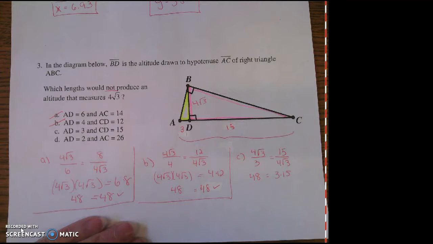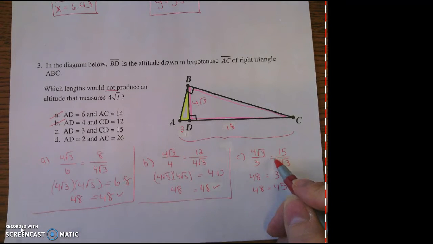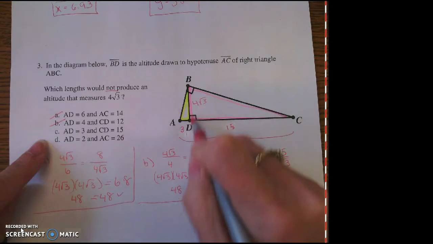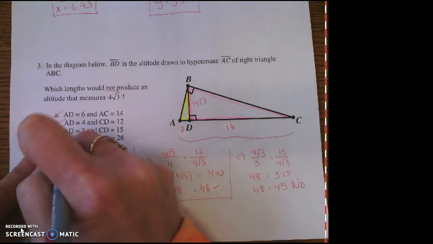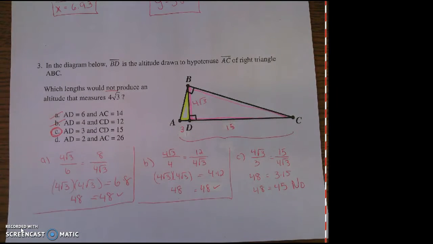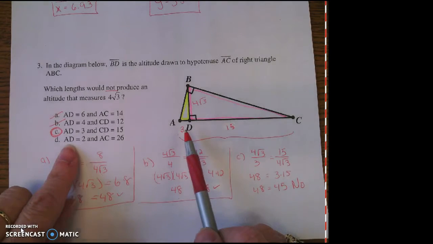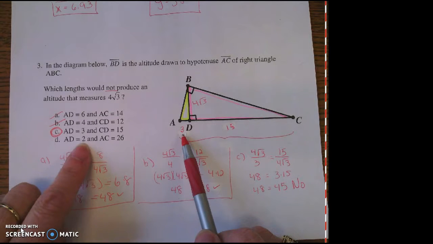3 times 15, is that 48? No, it's 45. No. These numbers, the 3 and the 15, will not produce an altitude that is the value 4 square roots of 3. So we can stop checking. That one won't work. If you wanted to double, just try choice D.